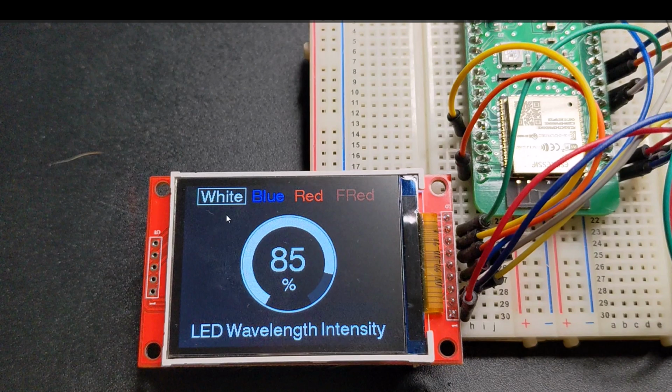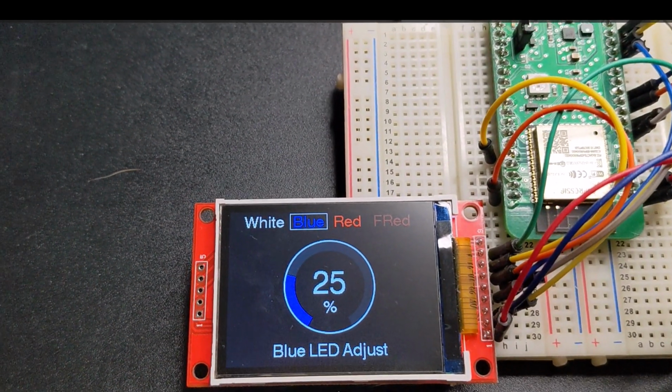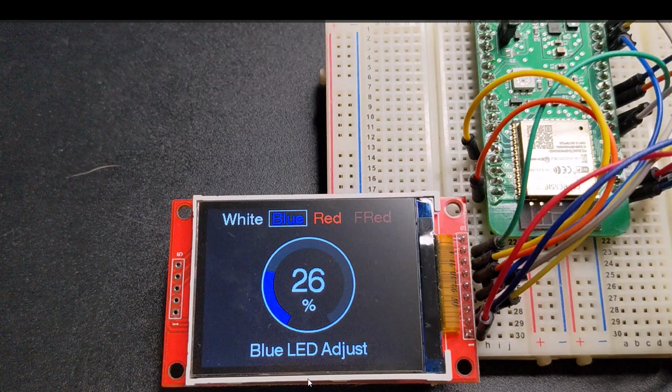So with the encoder, you can't see me turning the encoder, but I'm turning it clockwise and counterclockwise, and it allows us to select the white, blue, red, and far red settings. And then the intensity goes from 0 to 100. So you can see I have white at 85, and then so on and so forth as I go to blue. Now, I just pressed the encoder button.